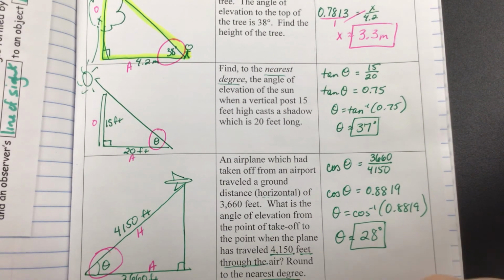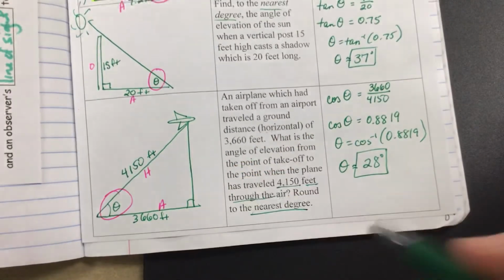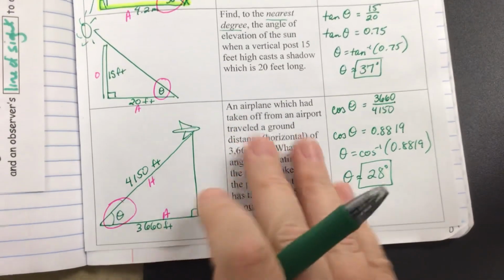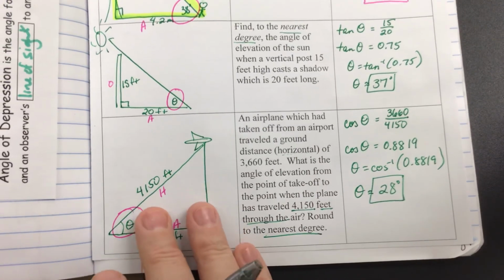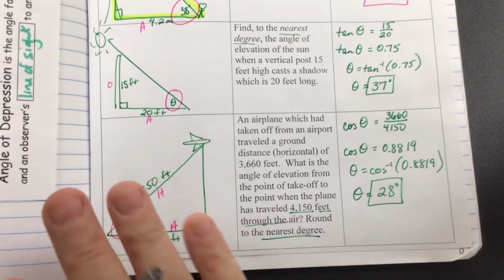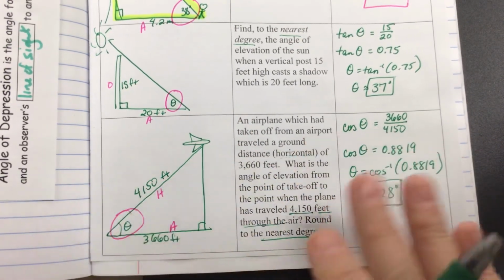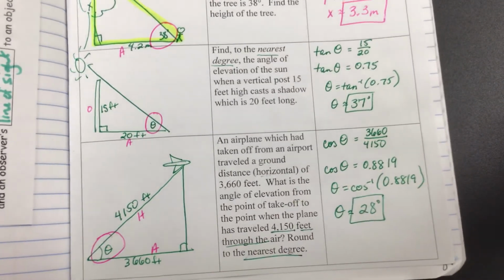So today, again, the only difference is we're starting off with a word problem, a story. We're going to draw our own picture. You do not have to be artistic. You need to at least get the right triangle. And then we're going to use our appropriate trig ratio to solve the problem.